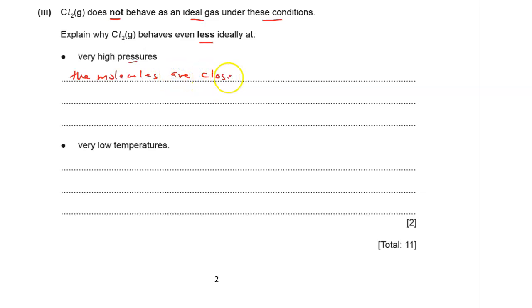They are squashed together. So there are van der Waals forces. Van der Waals is the intermolecular forces of attraction.